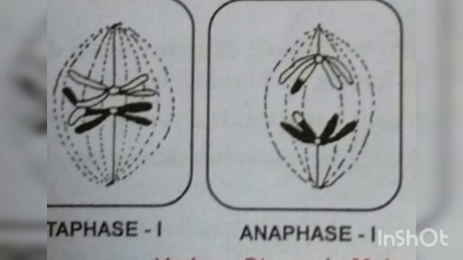Then telophase. You have to remember telophase is similar to tail, that means it is the last phase. In anaphase, they appear to come to opposite sides, moving away from each other. In metaphase, they are in the middle plane or equatorial plane.